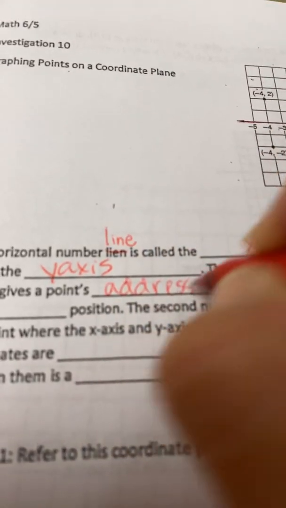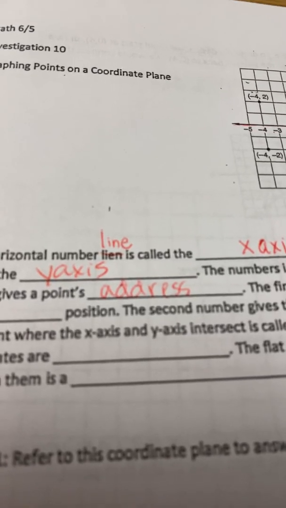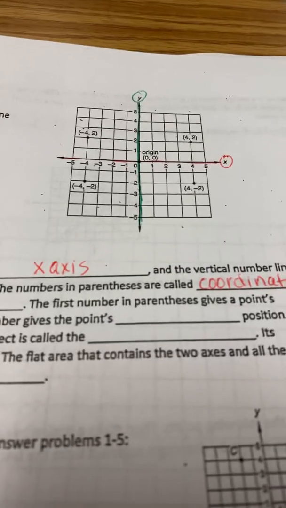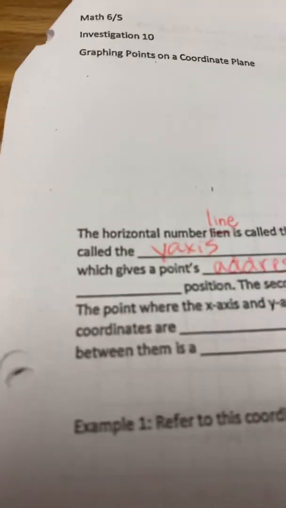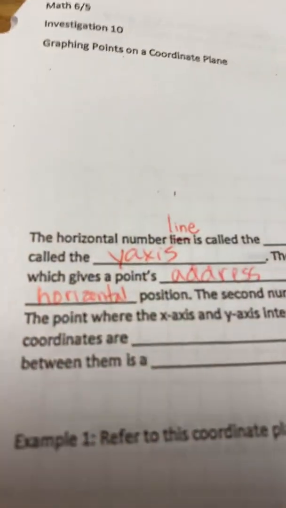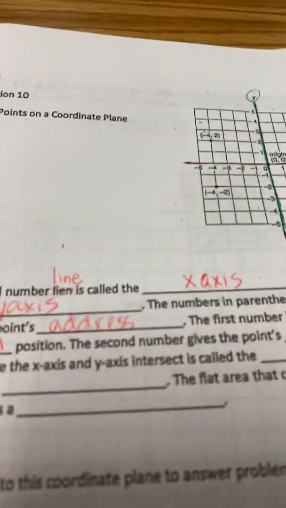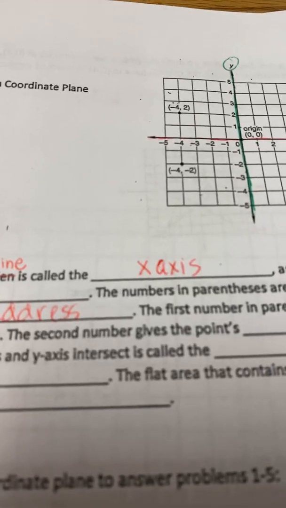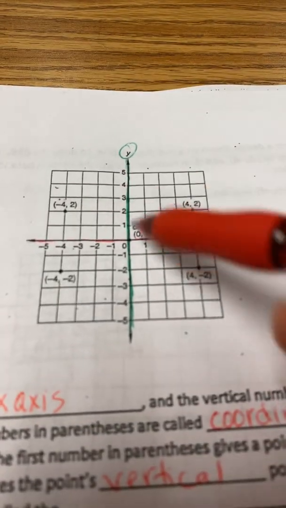So if I'm playing Battleship or bingo and I say B7, you have to go over to where the B and the 7 match up. So the first number in parentheses gives a point's horizontal position. So the first number is, where is that on this red axis, this x-axis? And the second number gives the point's vertical position. So that's going to tell me where is it on this green line.